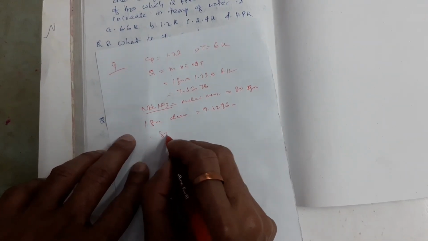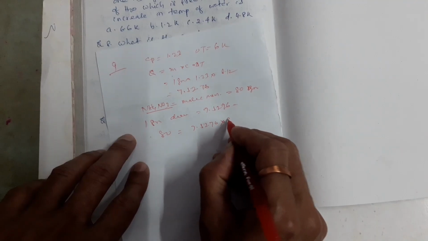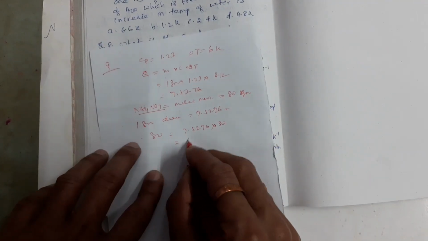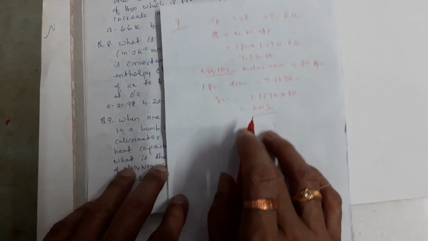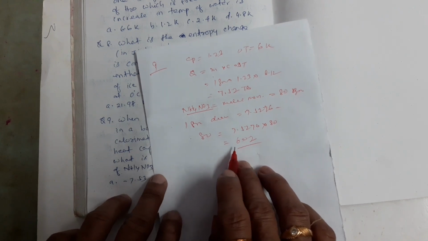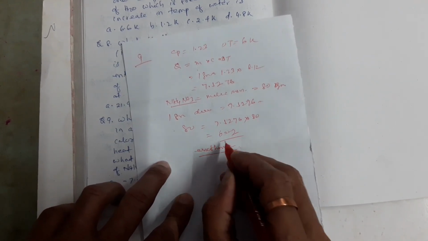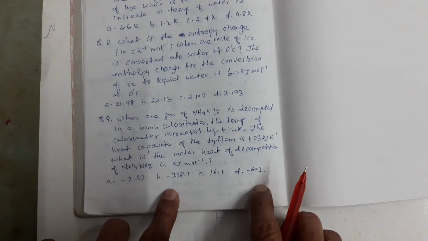When 80 gram decomposes, it is 7.5276 multiplied by 80, so you will get about 602. But you must put a positive or negative sign: because it is a decomposition reaction, it is exothermic, therefore the minus sign should be there. So choice D is the correct answer.